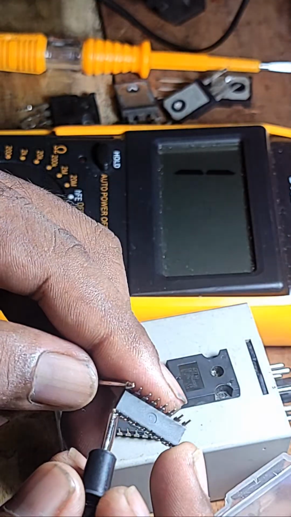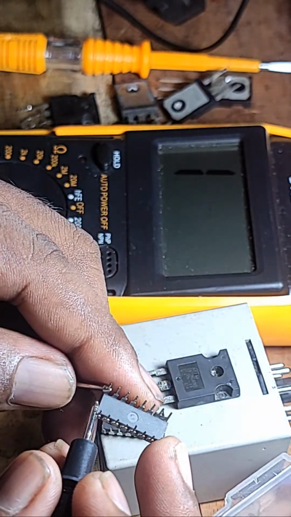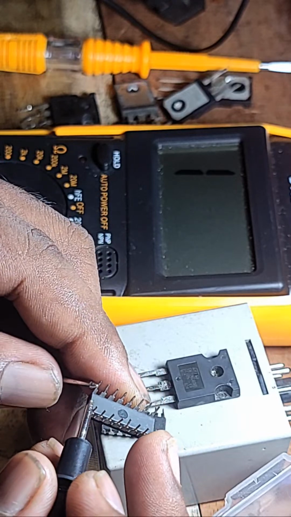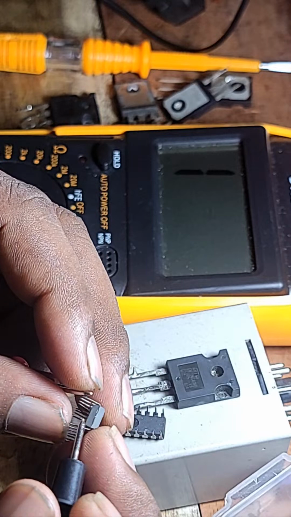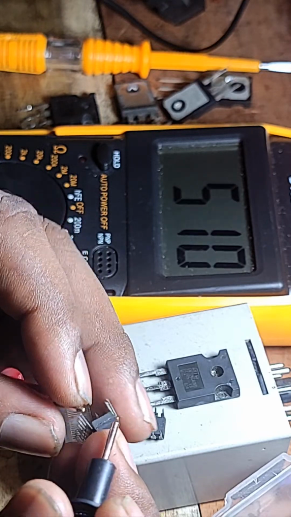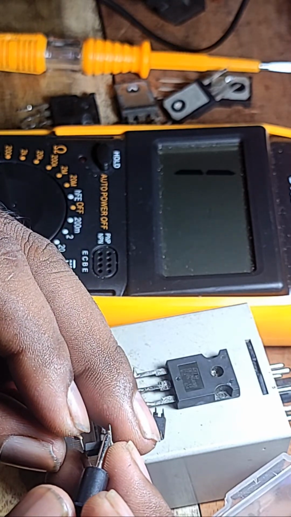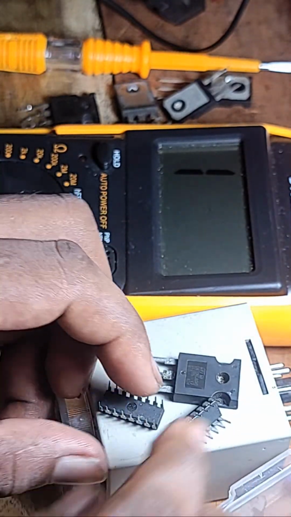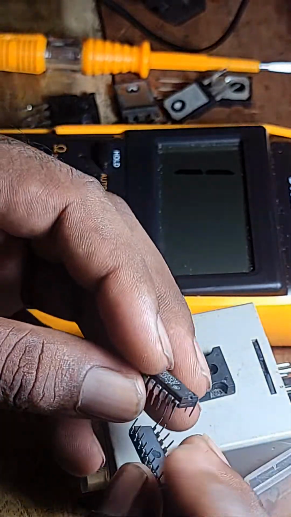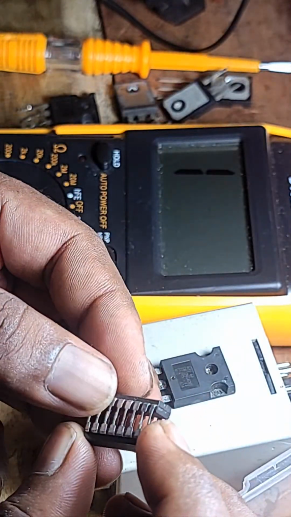It works. No, so it is good. Good. Okay, both ICs are good.